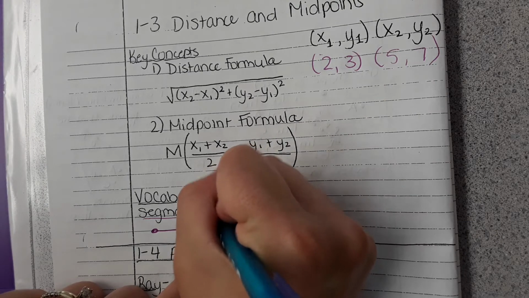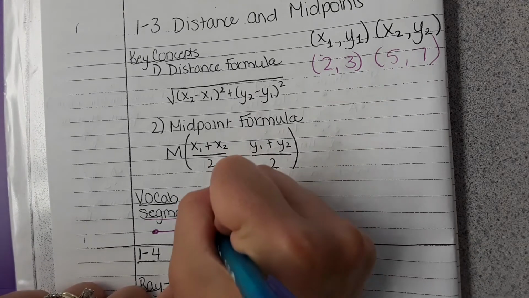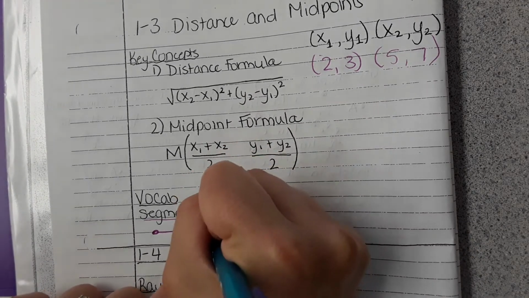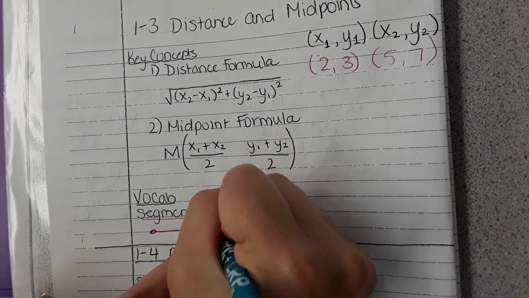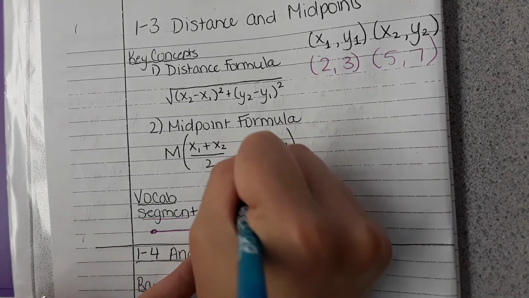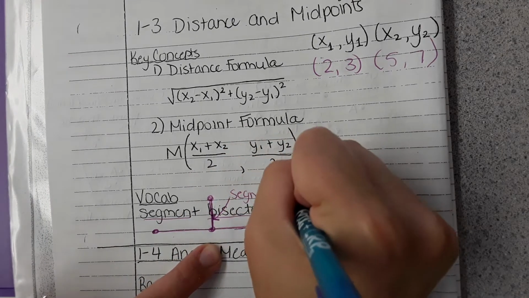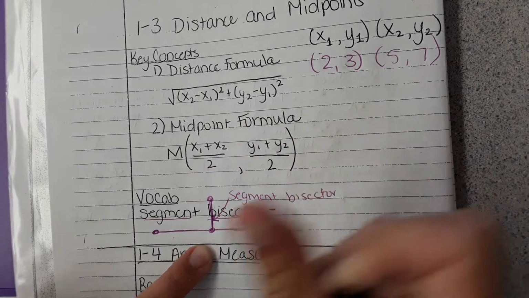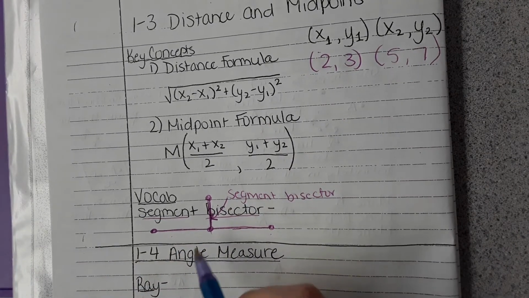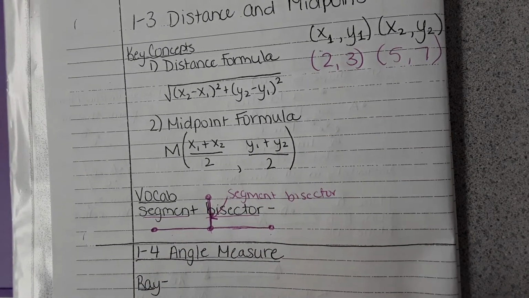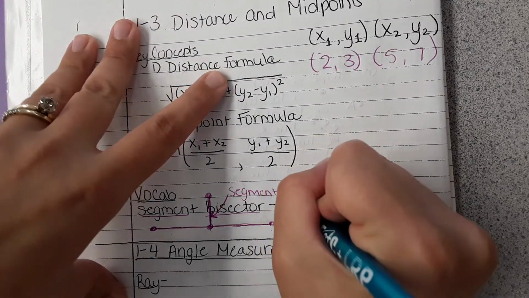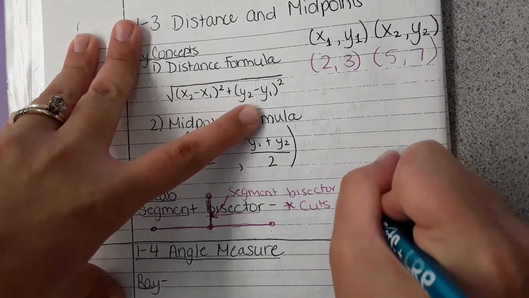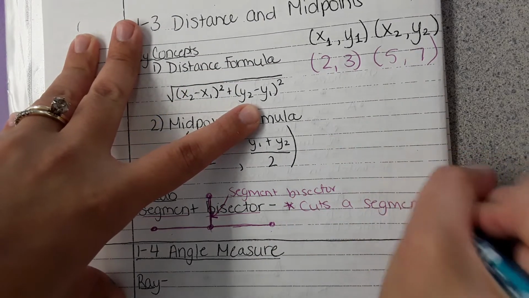So let's see, I don't have a lot of room. So we're gonna use this line segment right here to bisect this one. So this line right here is actually the segment bisector. And it could be a line segment, it could be a line, but if it cuts this line segment exactly in half, it's a segment bisector. So to put that in words, cuts a segment in half.